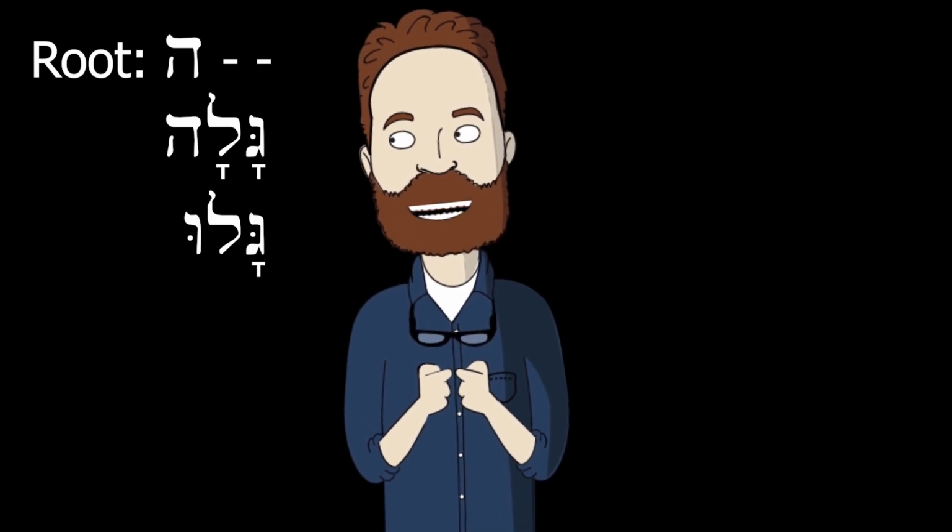And then there's the third he. Third he verbs are real finicky, they're real weak, they're real scared. If somebody else comes along and wants to be on the end, that third he either goes away or turns into something else. So if you take the weak verb gala, if you add a shureq on the end for the third common plural, that's going to be galu, where the he goes away altogether.